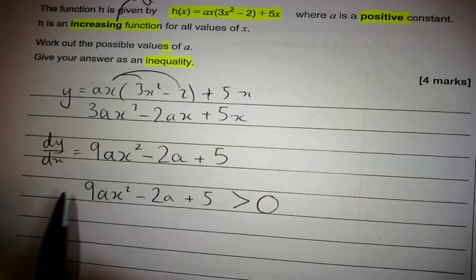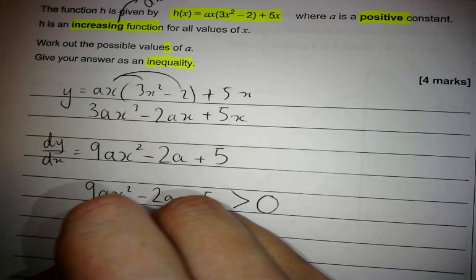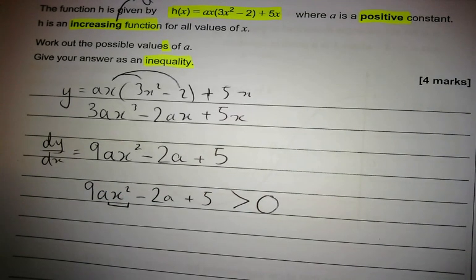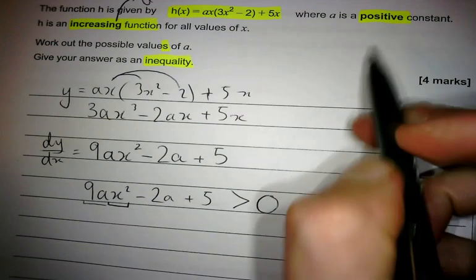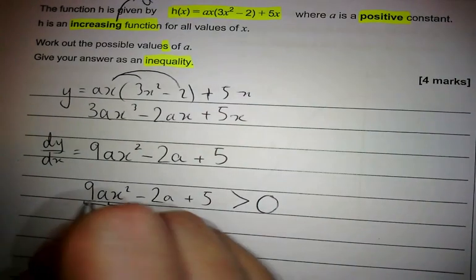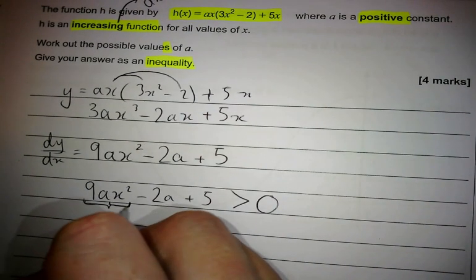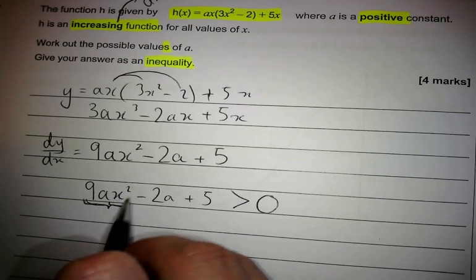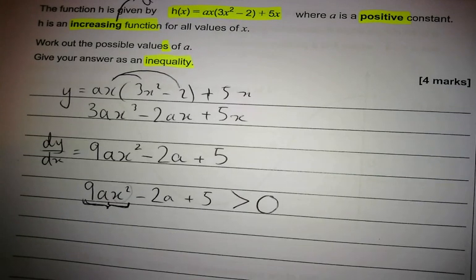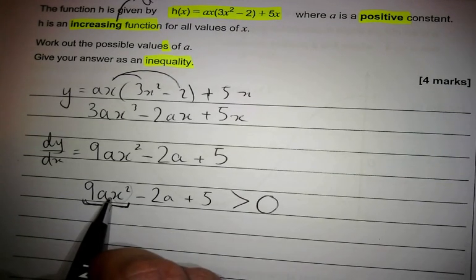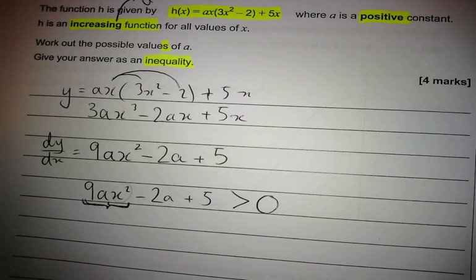So this x squared is always going to be greater than or equal to 0, which means that this whole thing, if a is positive, which it tells me a is positive, is always going to be positive or 0, because it's something squared times by something positive.